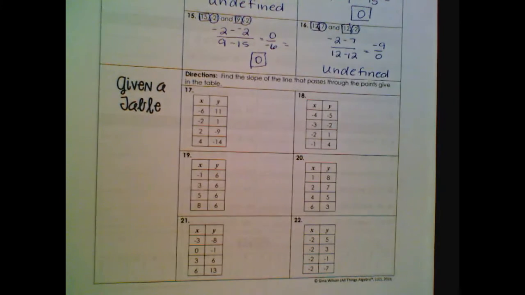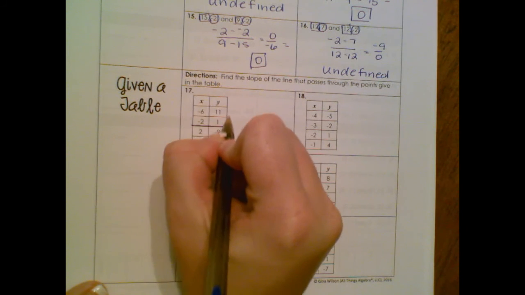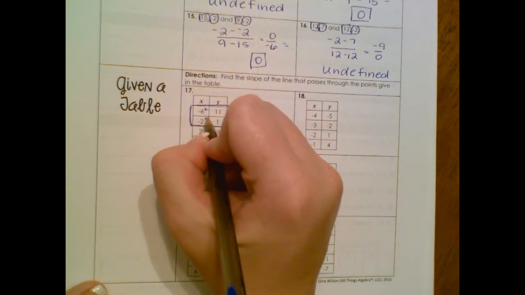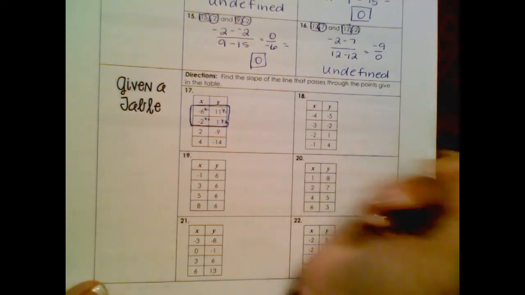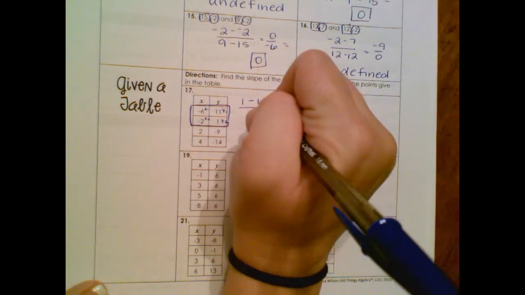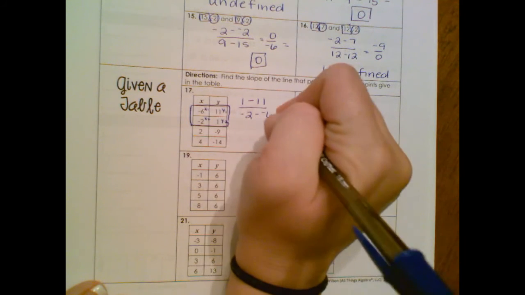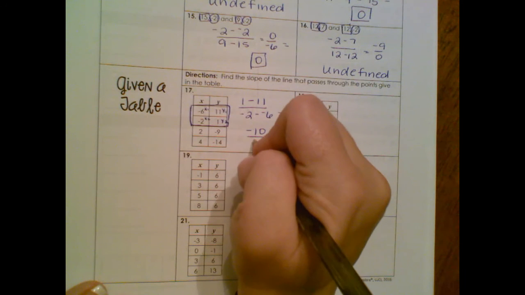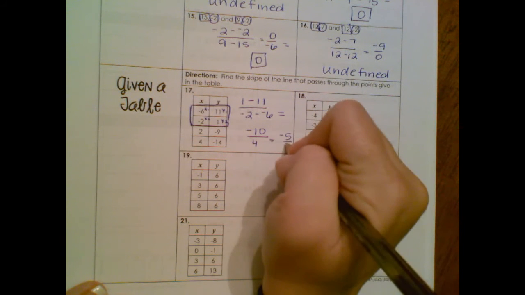All right, looking at slope given a table, I'm just going to do a few of these. You're just going to pick 2 points that you're going to use as your x and your y. I'm going to always use the first 2 points. So here's my x1, x2, y1, y2. So y2 minus y1 over x2 minus x1 gives me negative 10 over 4, which reduces to negative 5 over 2.